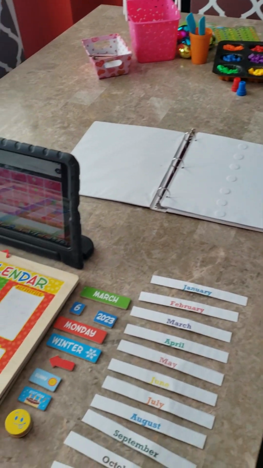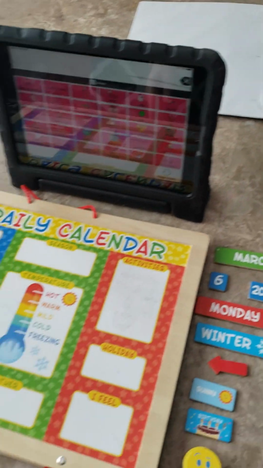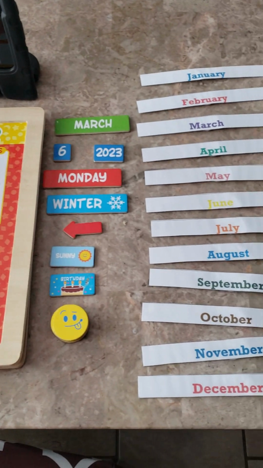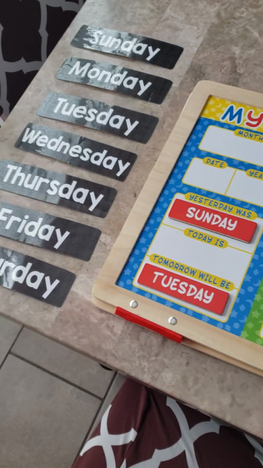I just want to go over what I have set up today for my daughter's homeschooling session. So every day we start with our calendar. Every session starts the same way. And as you can see, I already have it all laid out for her exactly like this. I do this every day.